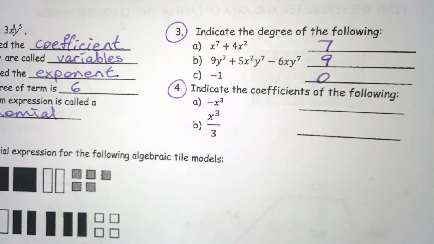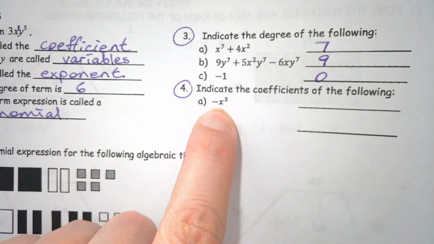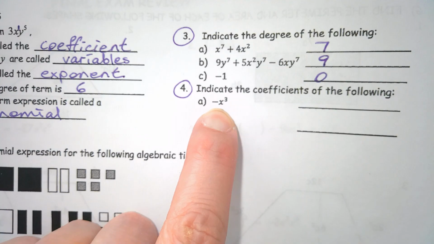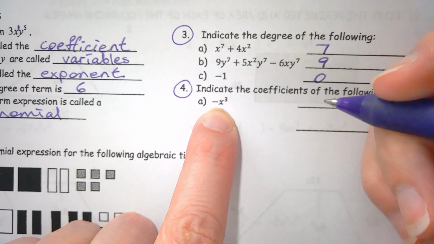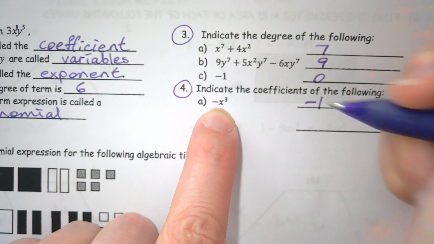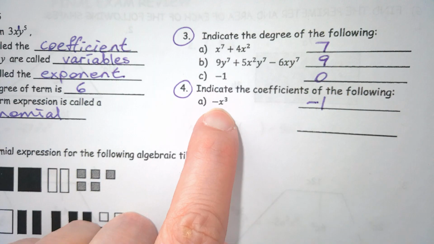All right. Indicate the coefficient of the following. What's my coefficient here? So, AKA the number in front of the x. Leandro, -1. Good job. That invisible one right there.